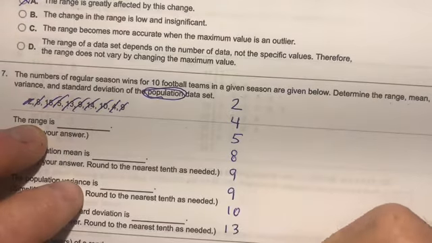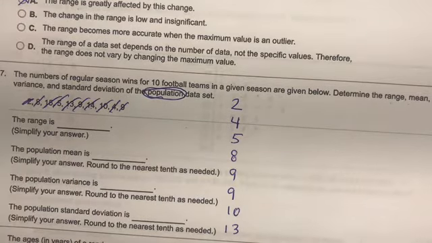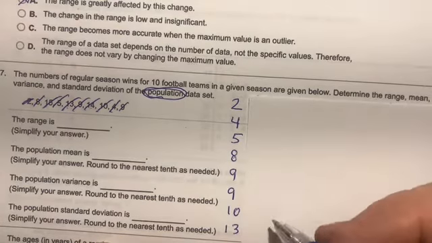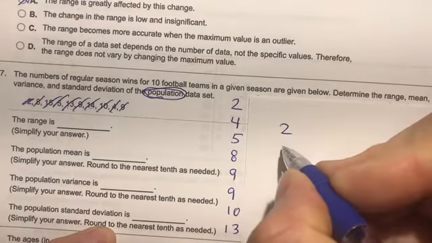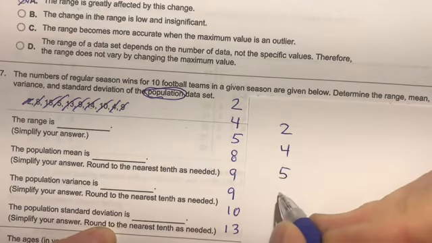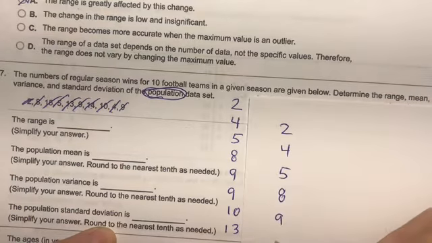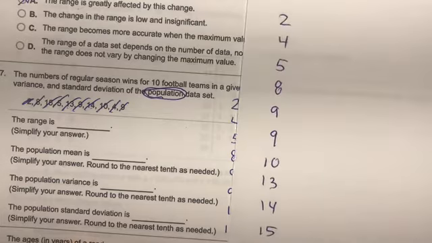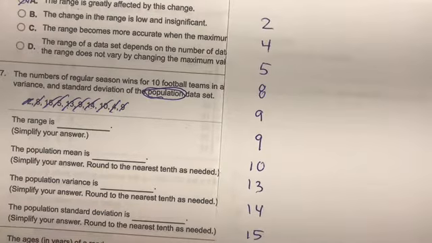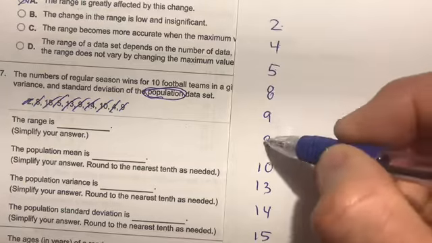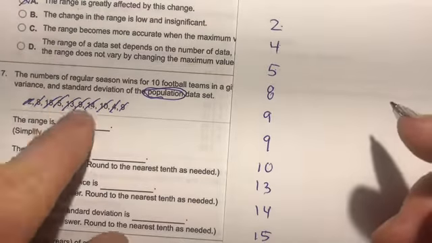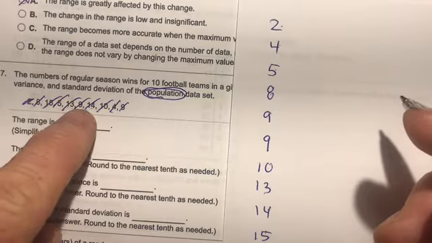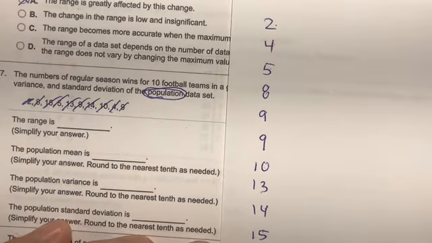So 13, and I'm running out of room here, so I'm going to write these over. So I've got a 2, 4, 5, 8, 9, another 9, a 10, 13, 14, 15. Okay, so here's all my numbers. Now I want to make sure I have them all. So look here, I got 1, 2, 3, 4, 5, 6, 7, 8, 9, I got 10, and that's what it said I had here. All right, so there's all my numbers. So let's just move this over.